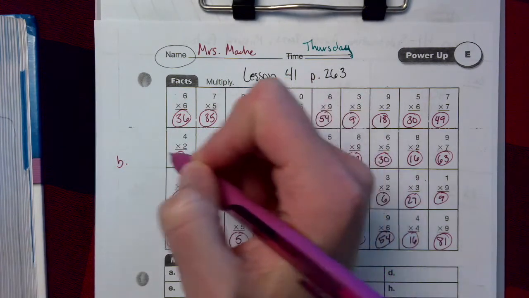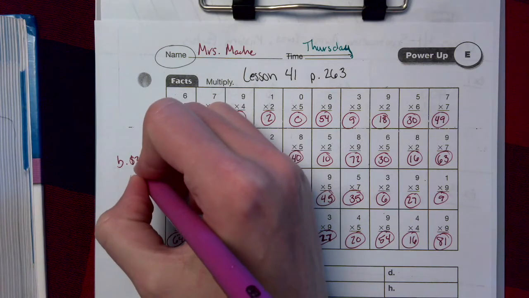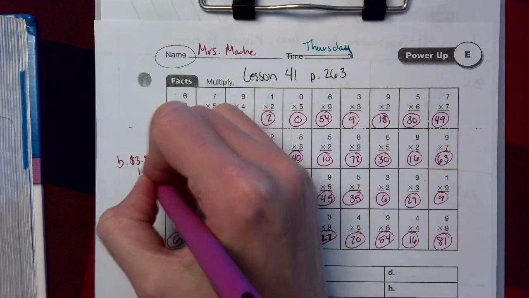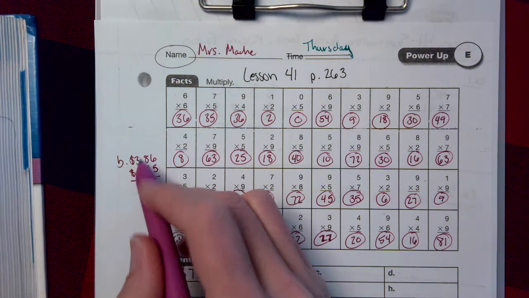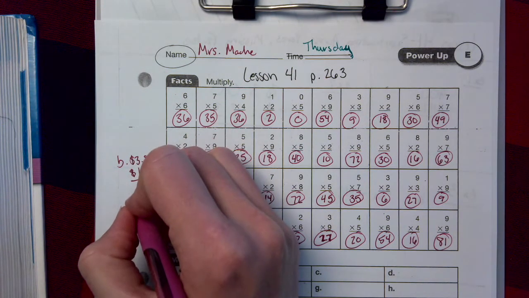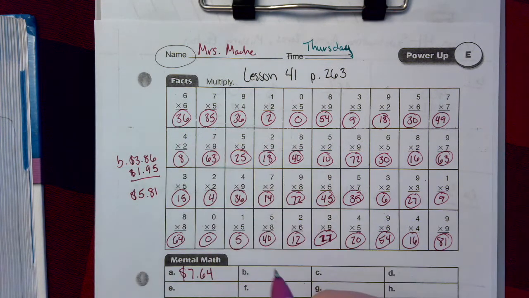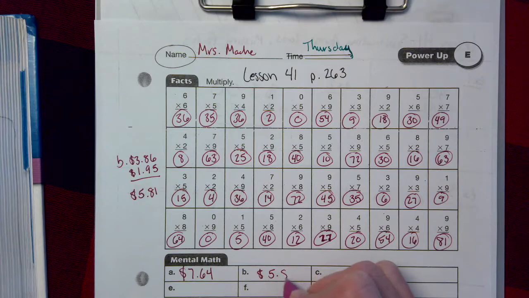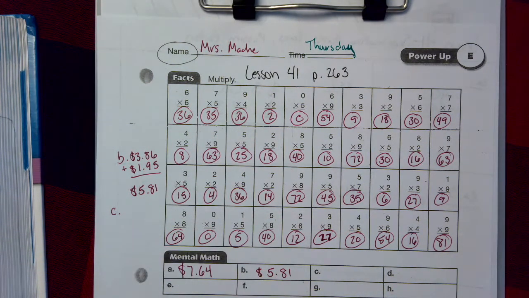B, $3.86 plus $1.95. It's 5 cents less than $2, so if I add $2 to 3, I'd get $5, and then subtract 5 cents and get 81 cents. So $5.81. If you just go ahead and add those, you'll get the same answer.